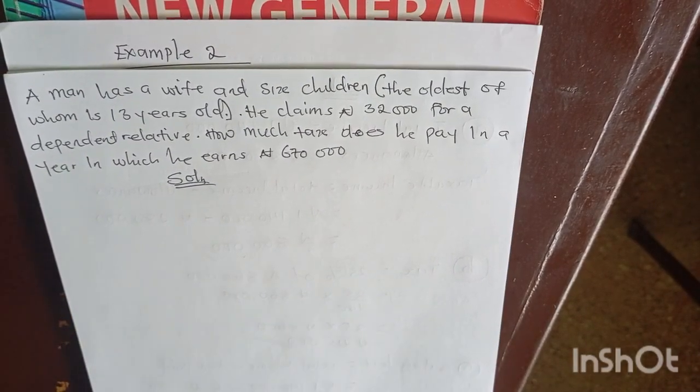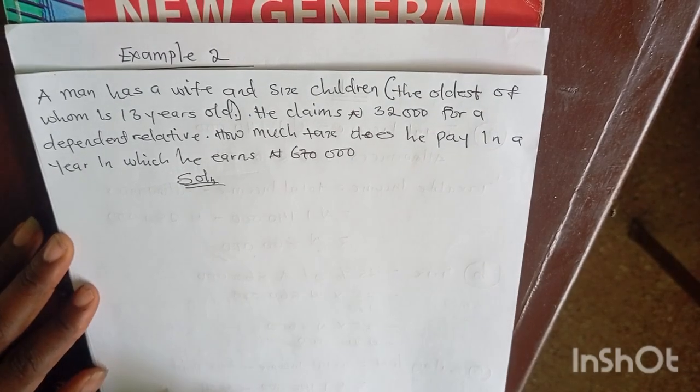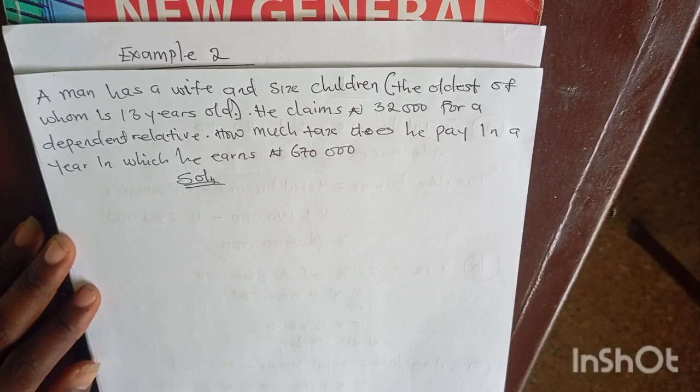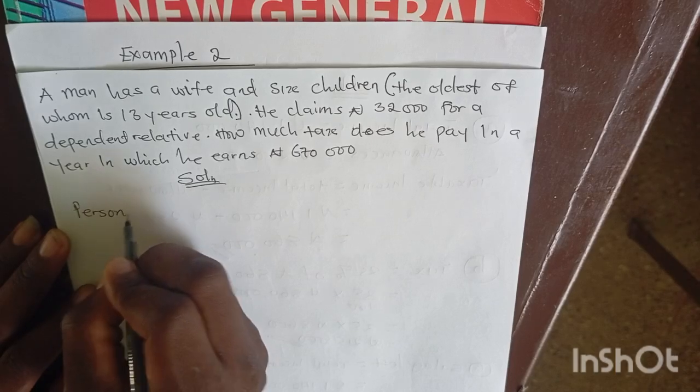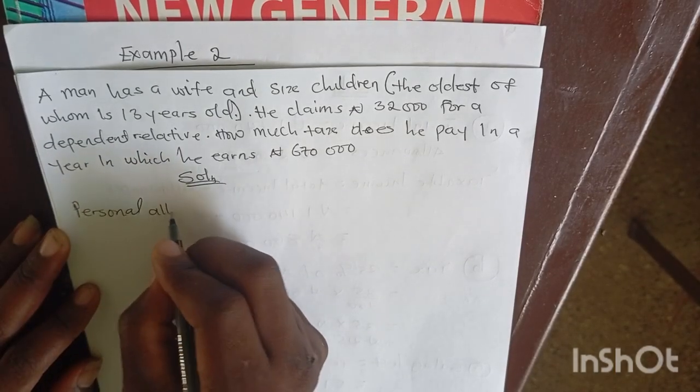So now, first of all, let's take a look at this question. The question says a man has a wife and 6 children. First of all, the most important thing we need to take note of is personal allowance.